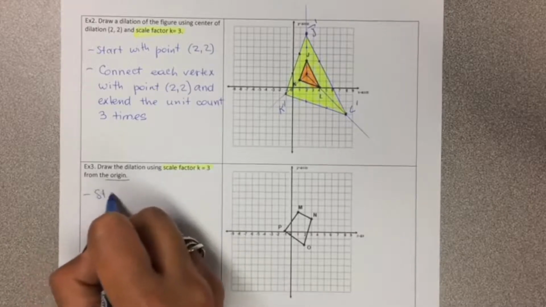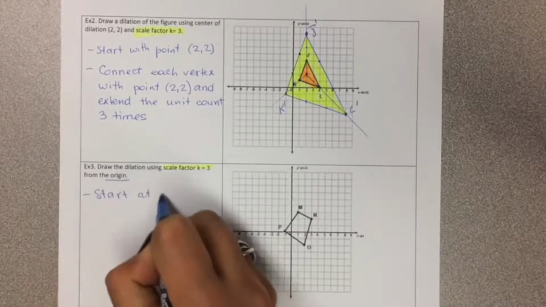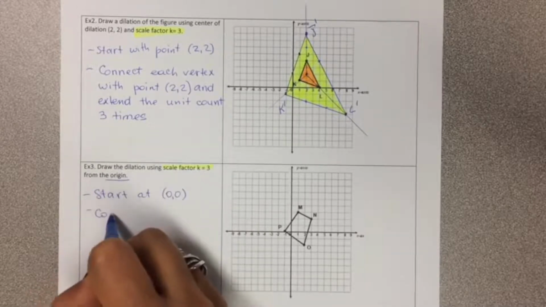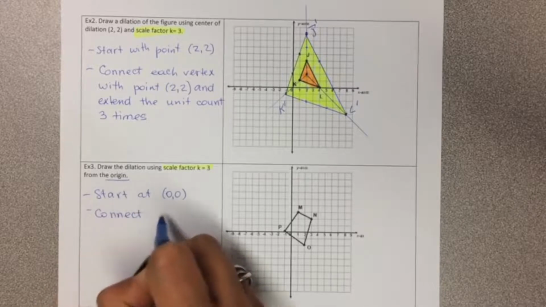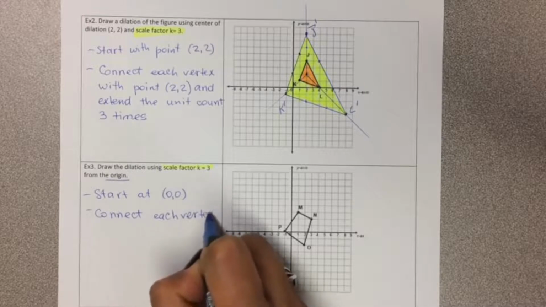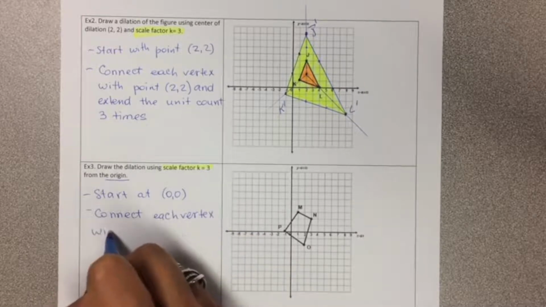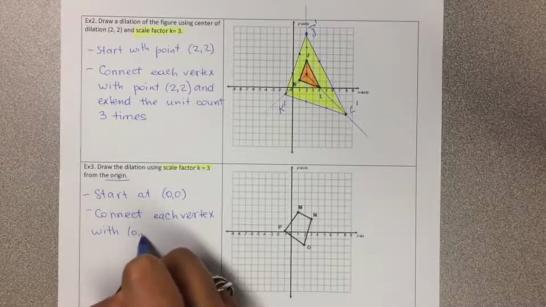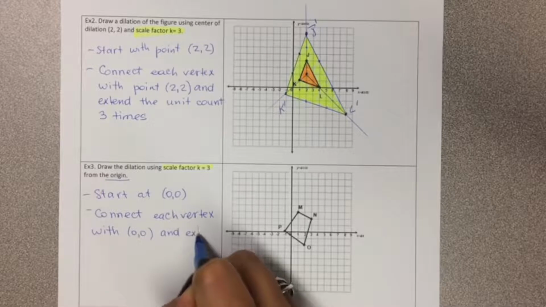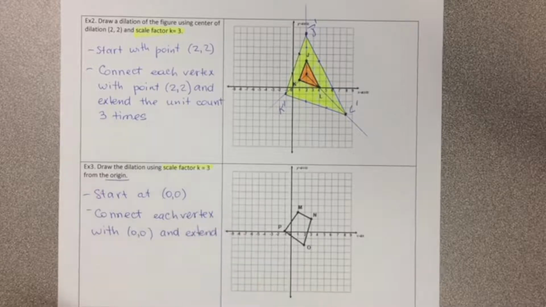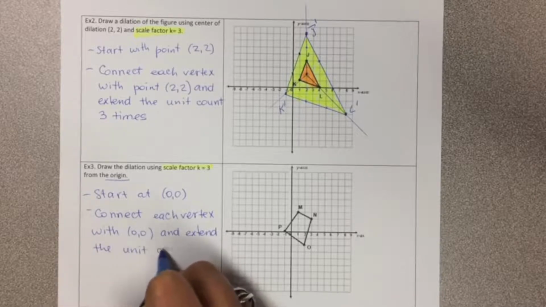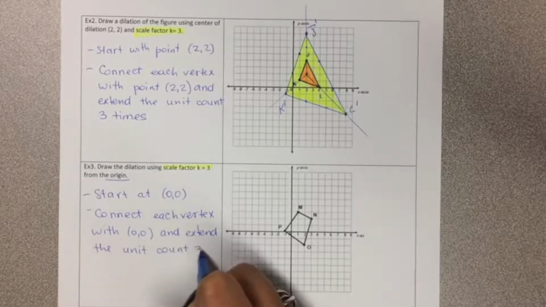So I'm going to say here start at origin (0, 0), and then connect each vertex with (0, 0) and extend the unit count 3 times.